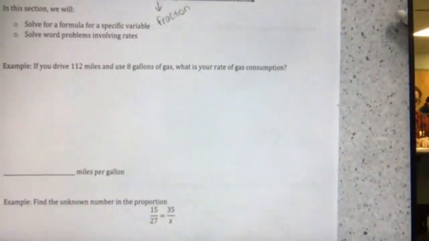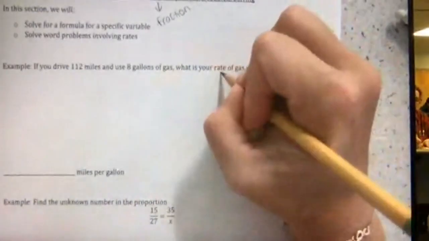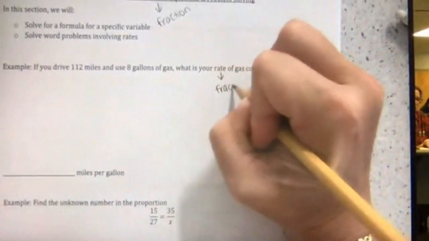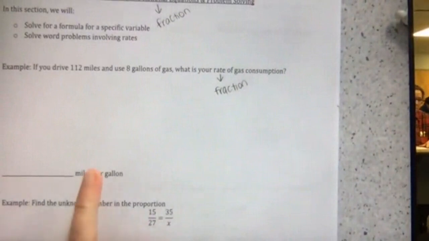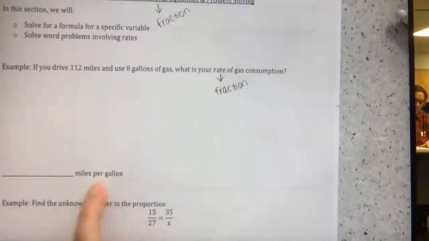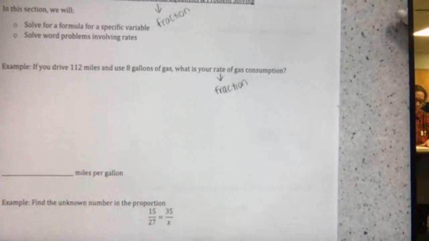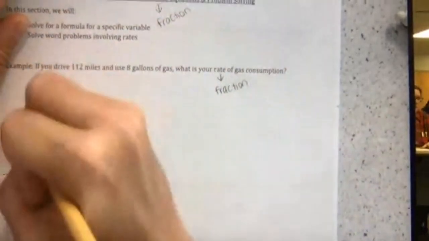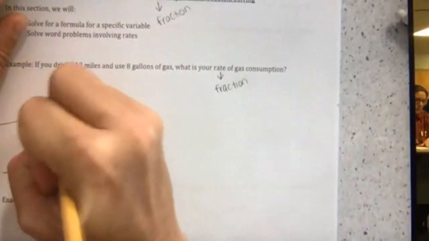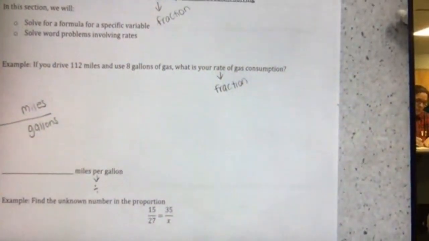It says if you drive 112 miles and use 8 gallons of gas, what is your rate of gas consumption? So rate is another way of putting it in fraction form. Notice down here it says miles per gallon. That word per is what operation in math? Add, subtract, multiply, or divide? Divide. Thank you. So it's going to be miles per, so divided by gallons, miles per gallon.